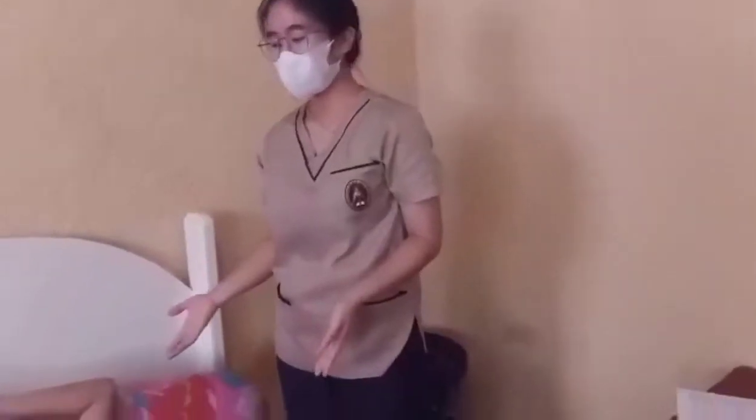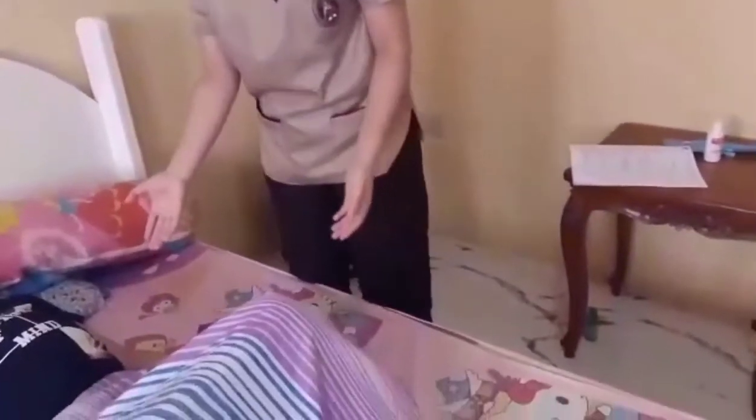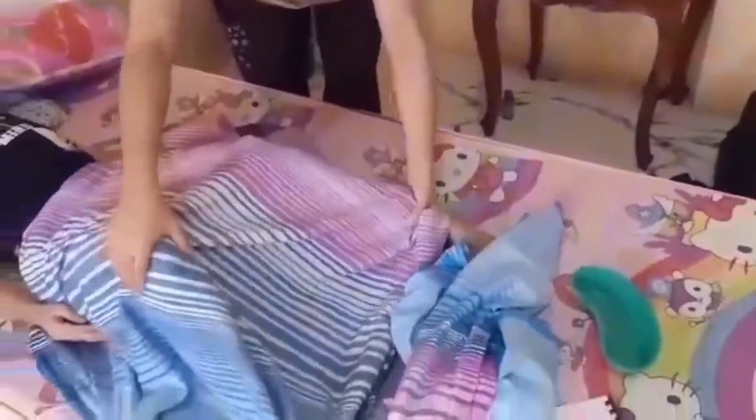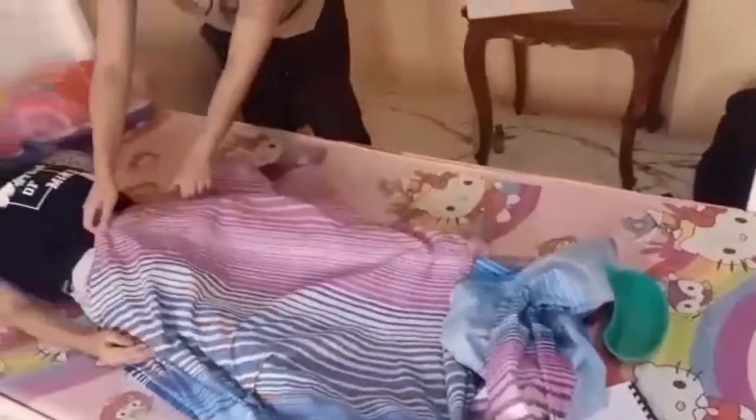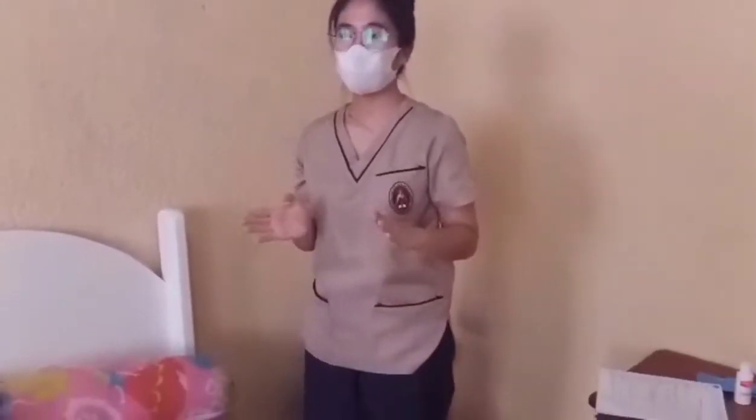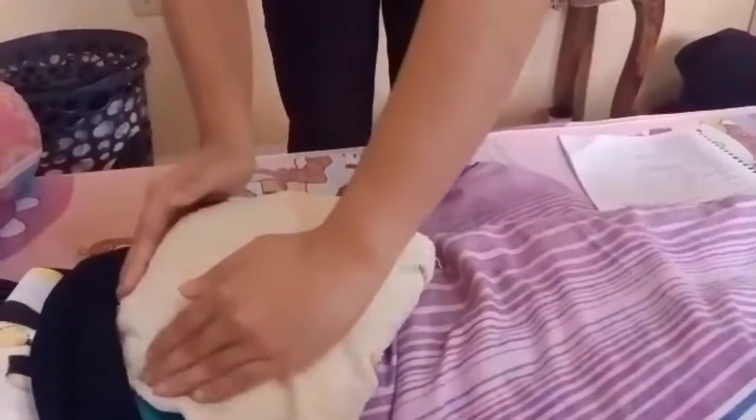And let us proceed now in intervention. For the first maneuver, determining whether it's head or buttocks, heads are firm and move independently. Buttocks are soft and move with the body. First, we need to position the patient. Make sure that the patient is in the supine position. Next is to stand at the side of the bed facing the mother and then palpate the uterine fundus with warm hands.